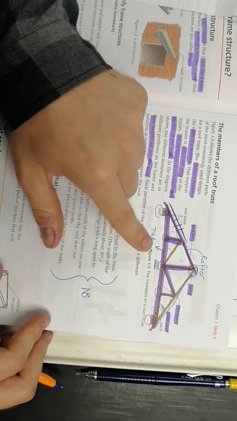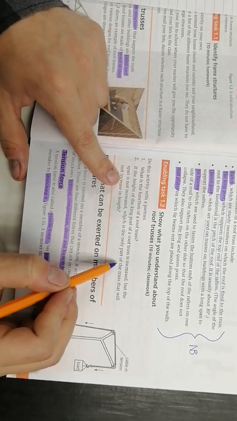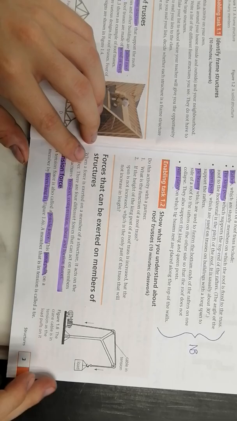And like I said earlier, the span is also known as the tie beam. So the answer is: the part which will not increase in length is the tie beam. And there you go. It's just 2 little questions, very easy. And that is it for the roof trusses.